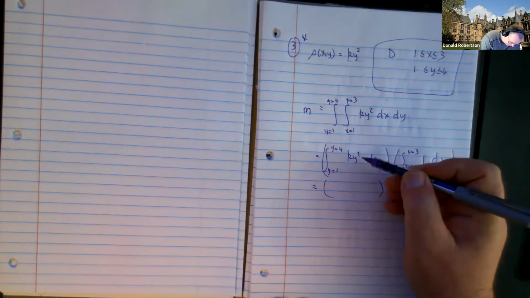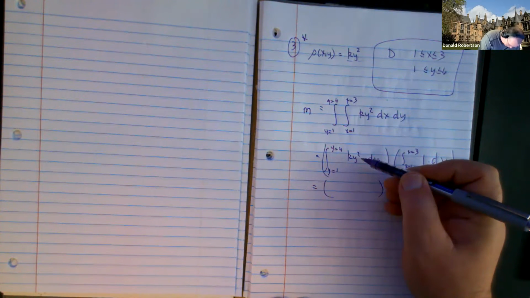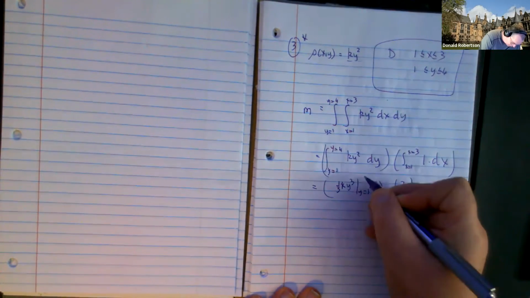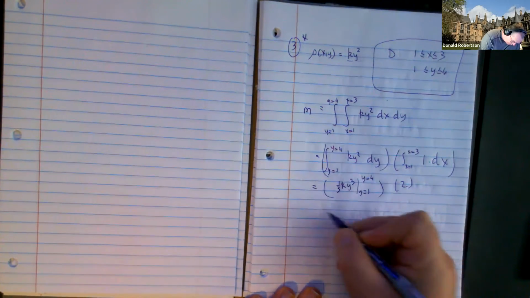This guy is a pain in the butt, which means I'm going to have to do it. It's going to be multiplied by the power and reduced the power by 1. So it's 1/3 ky cubed, evaluated at 1 and evaluated at 4.